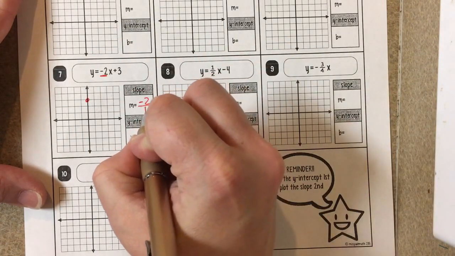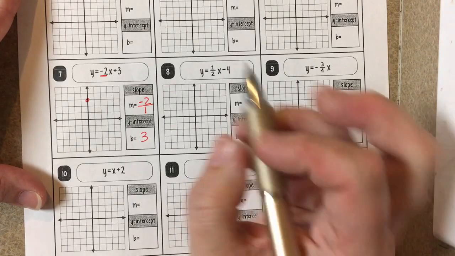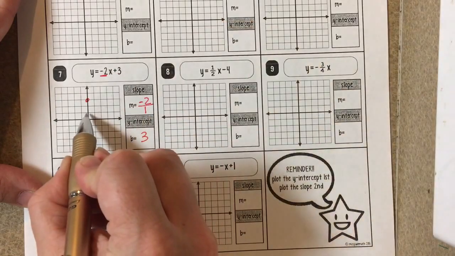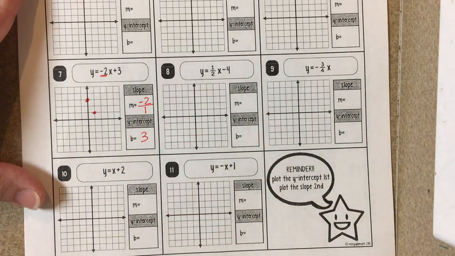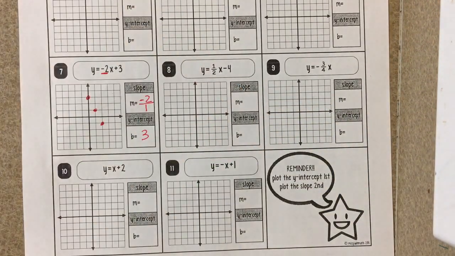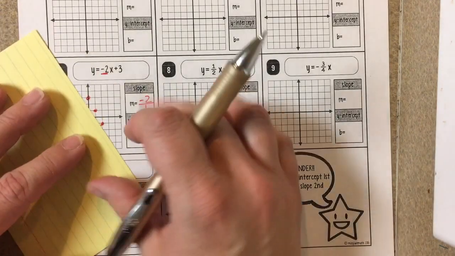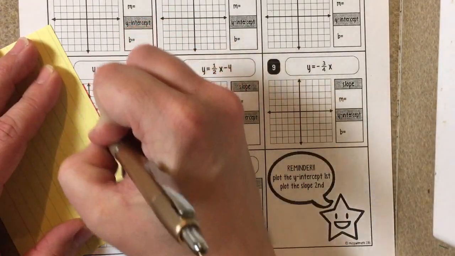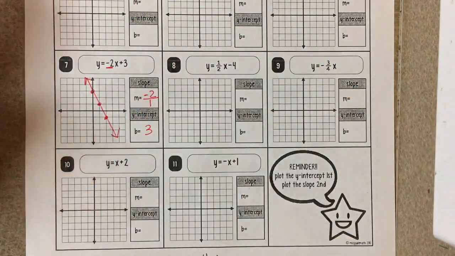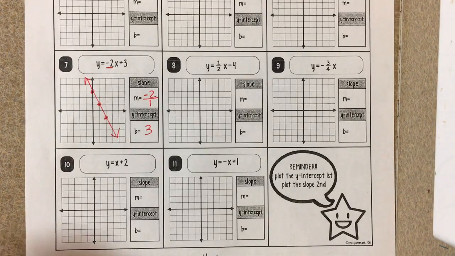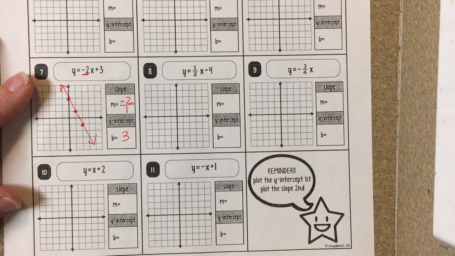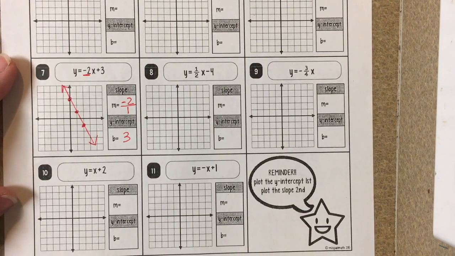Slope is rise over run. So I'm just going to make that into a fraction. So from my y-intercept, I'm going to go down 2 because it's negative. 1, 2, and to the right 1 for the one on the bottom. I'm going to do it again. Down 2, 1, 2, to the right 1. So I have my 3 points. I'm going to connect these, draw my straight line, and put my arrows at the end because this line keeps going on forever. So on this side, you're just going to take the equation, pull out your slope and your y-intercept, plot 3 points, and draw the line.